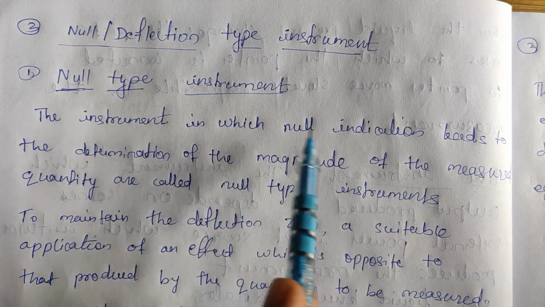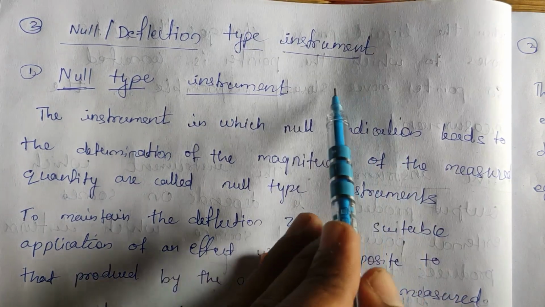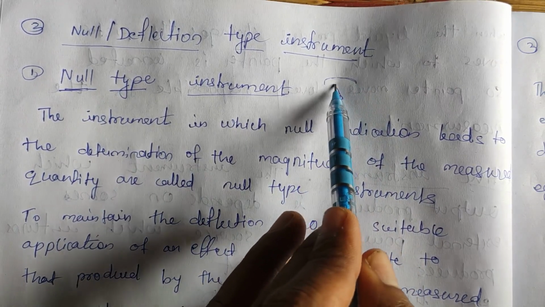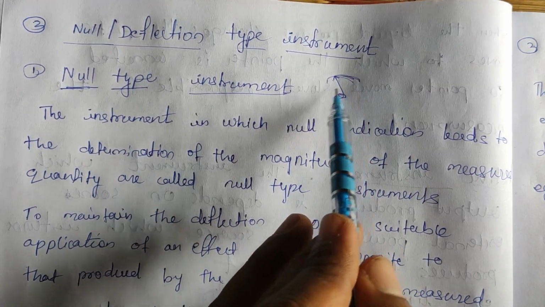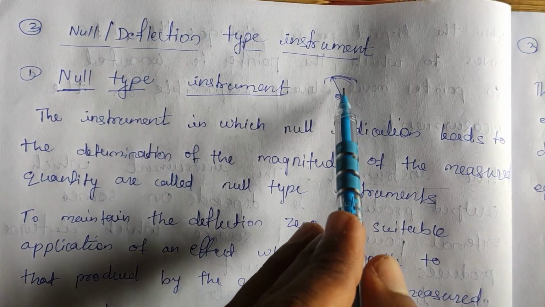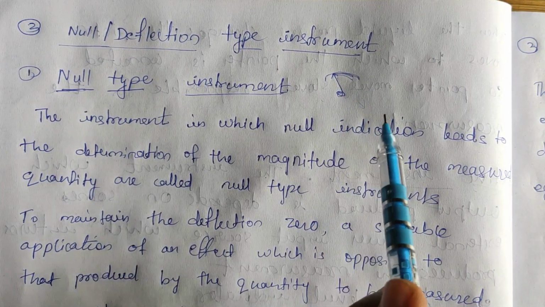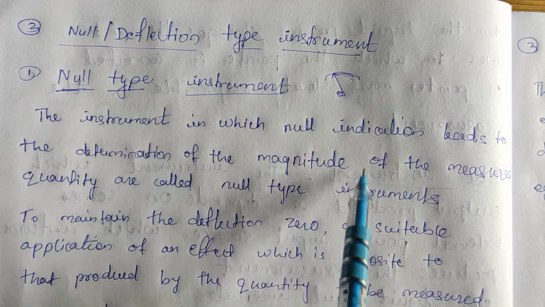Okay, so without any deflection. Deflection means, if you have one pointer, so here you have a spring, the pointer starts deflecting due to some operations, that is deflection. So without deflecting this pointer we have to measure, that is called a null deflection or null type instrument.